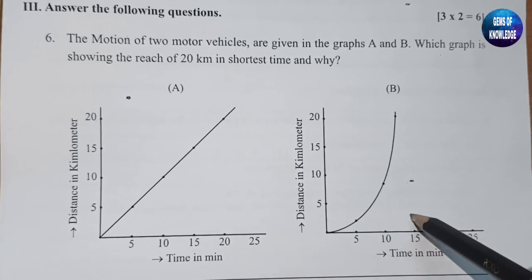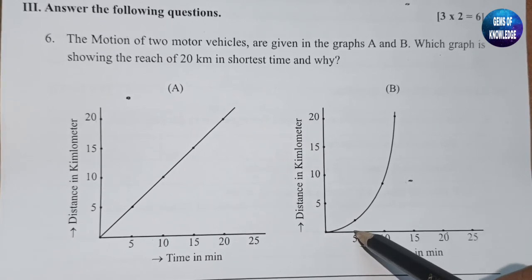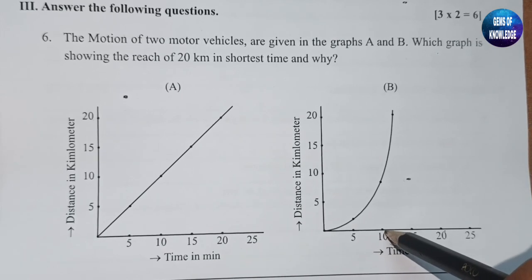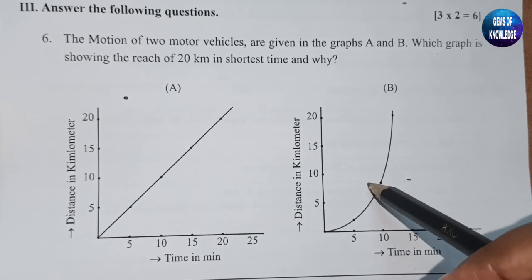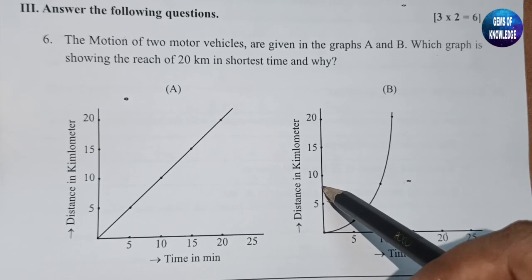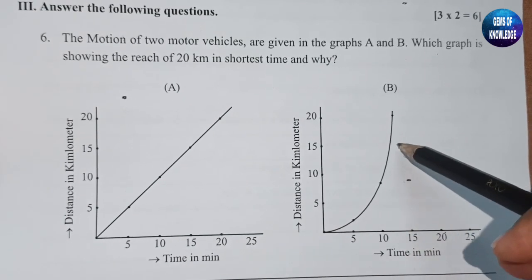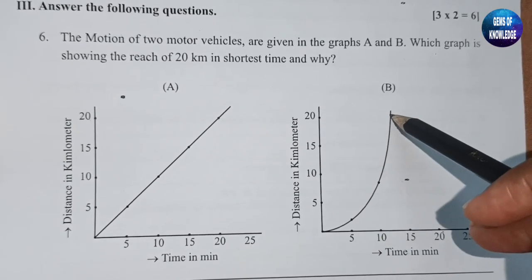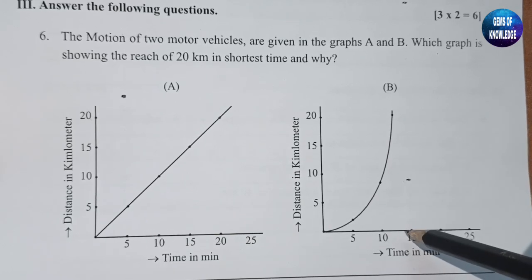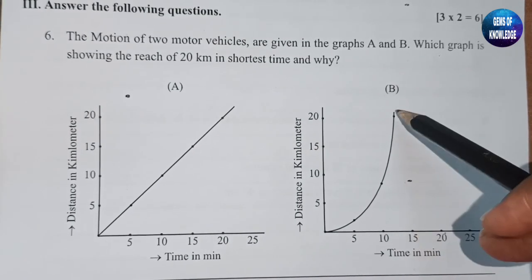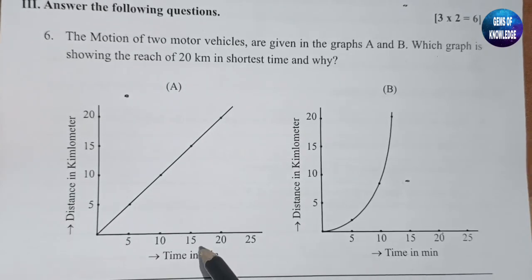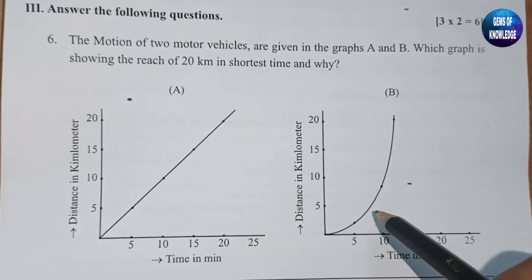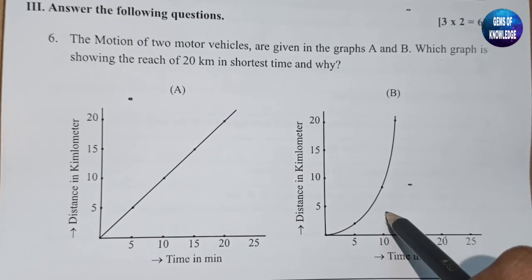Okay, now according to graph B, you can see in 5 minutes they are covering 2 kilometers. Then in 10 minutes they are covering nearly 8 or 9 kilometers. Then in 15 minutes they are covering 20 kilometers. You can see this point, and this point comes somewhere here. So within 15 minutes they are covering 20 kilometers. Here we are taking 20 minutes, here we are taking 15 minutes. So what is the shortest time? For the non-uniform graph we are taking the shortest time.